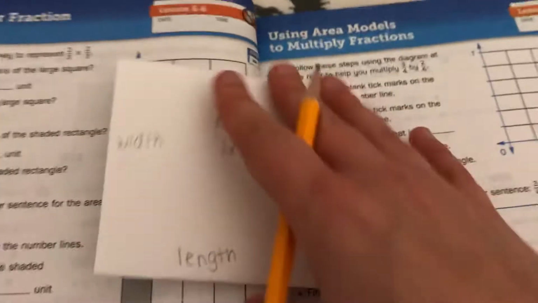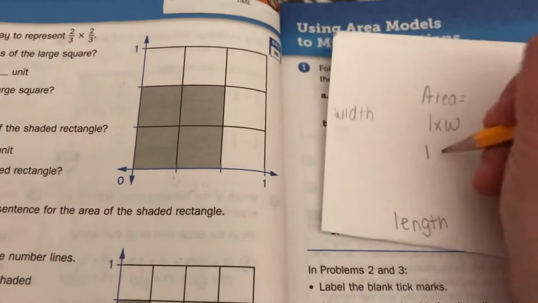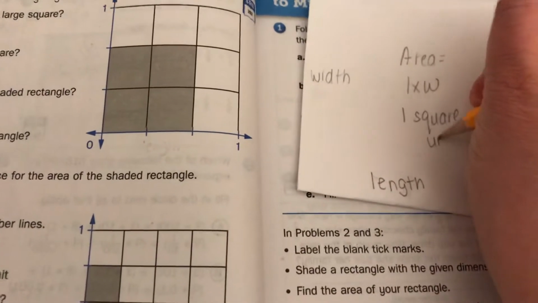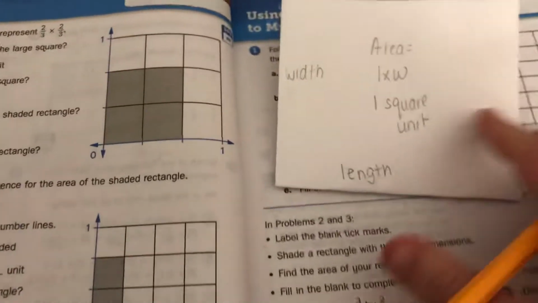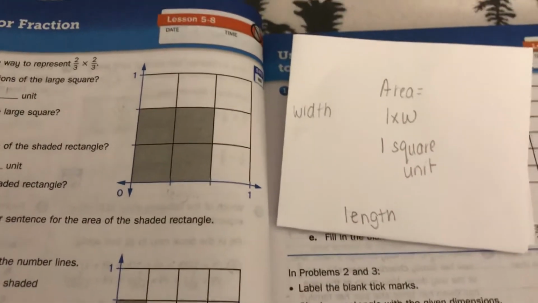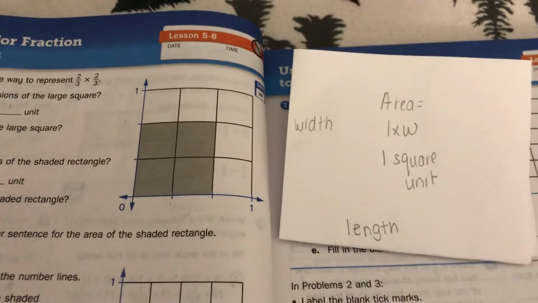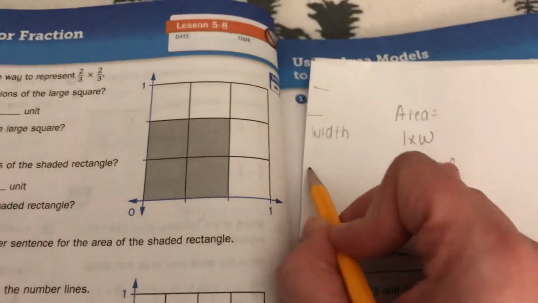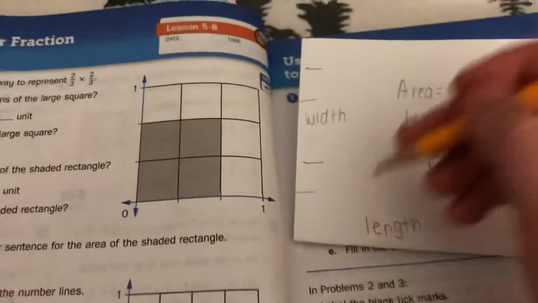Right here I have this piece of paper that would represent 1 square unit. But remember, sometimes when we measure area, we don't have a perfect square unit. So for example, this could be broken into fractional pieces.